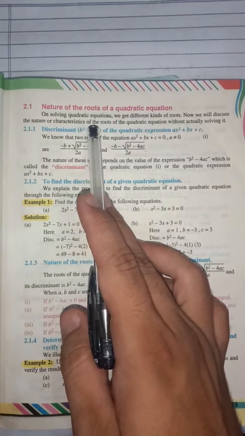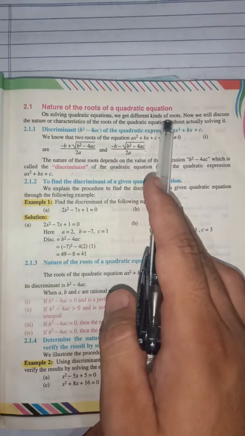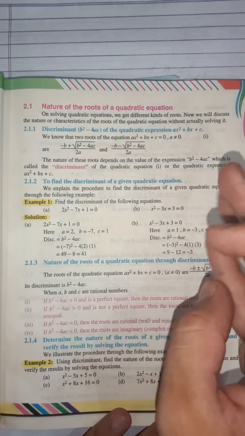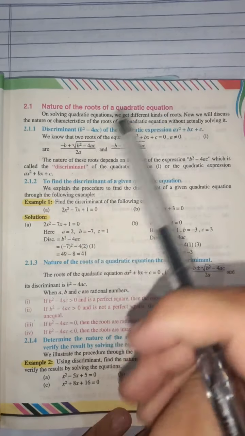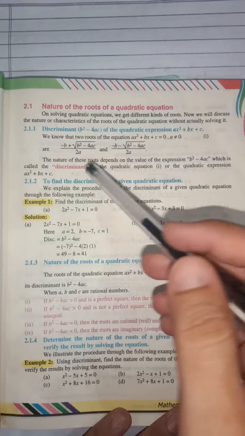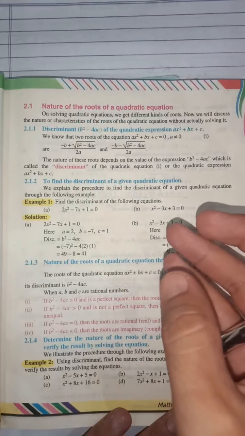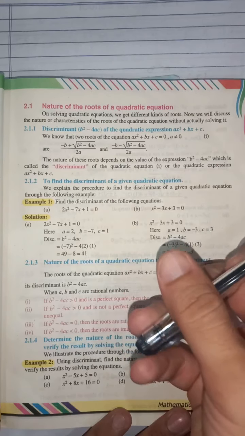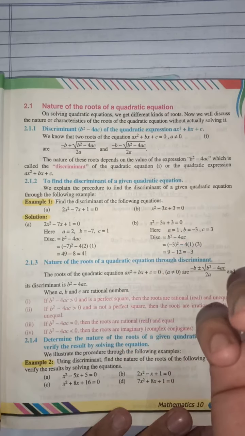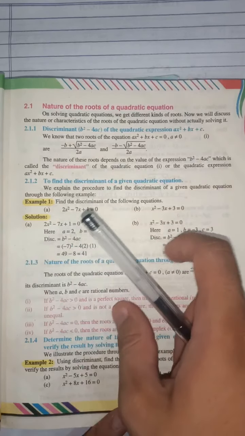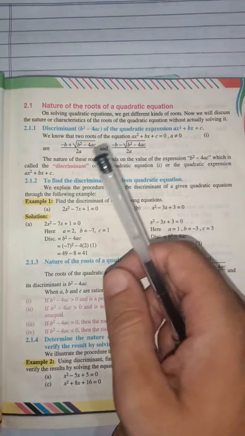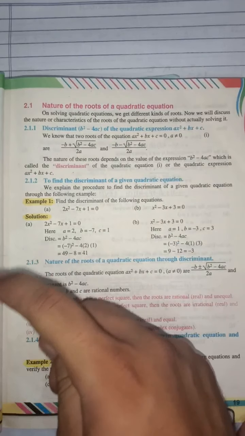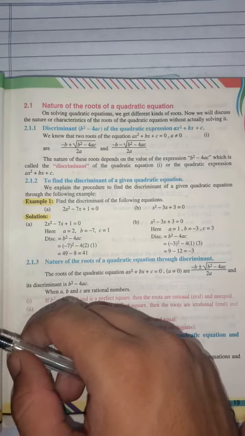On solving quadratic equation we get different kinds of root. For example, in chapter number 1 you have used three methods: factorization, completing the square, using quadratic formula, in which you find different types of solution. Sometimes the solutions were real numbers such as 1, 2, 3, 4, 5, 6, 7, 8, 9, 10, minus 5, sometimes they were rational numbers 5 over 7, 8 over 9, minus 9 over 8, and sometimes they were 1 plus minus square root 3 over 2, irrational numbers. Now we will discuss the nature, the characteristic, of the root. Root means the solution that we find after solving the quadratic equation, without actually solving it.